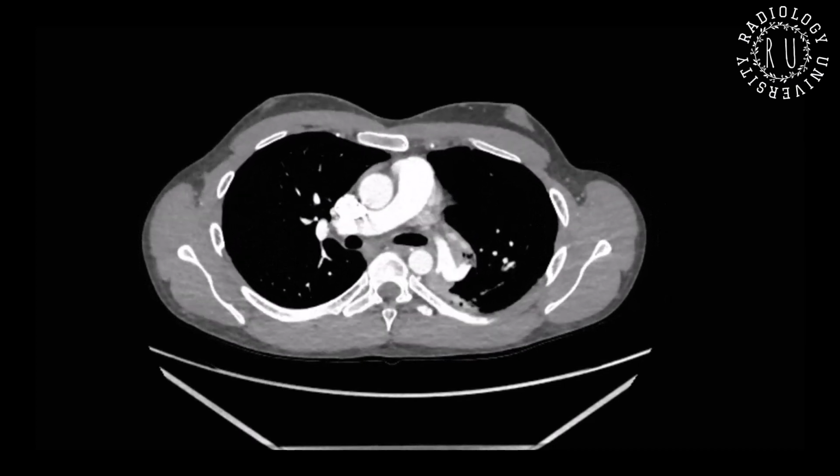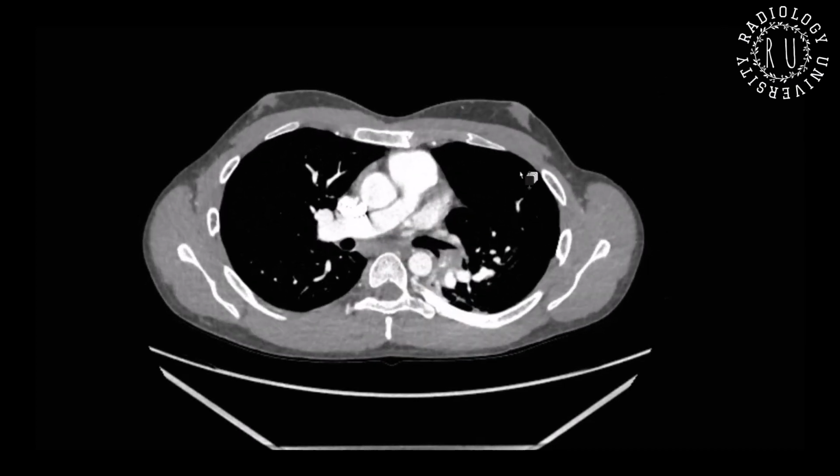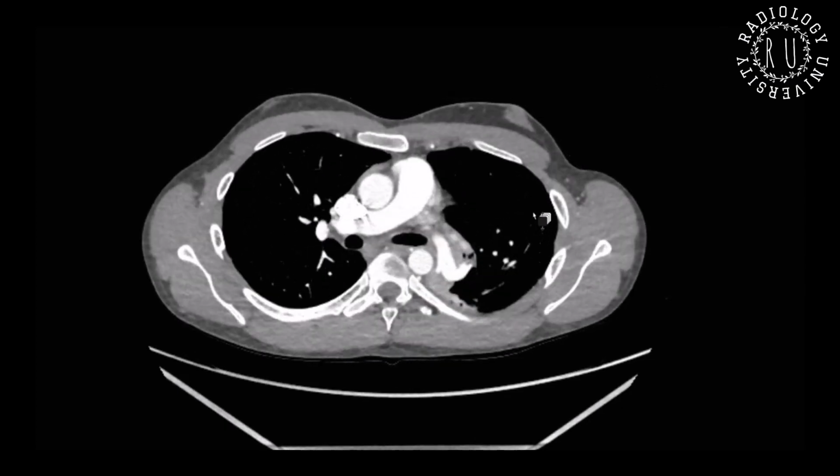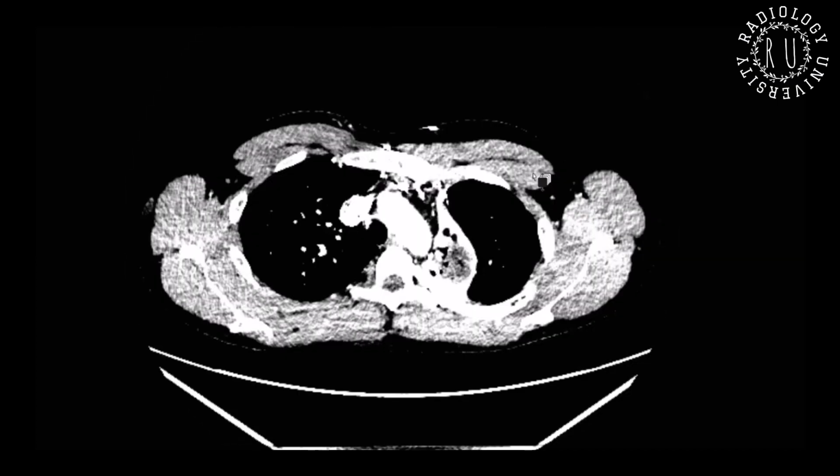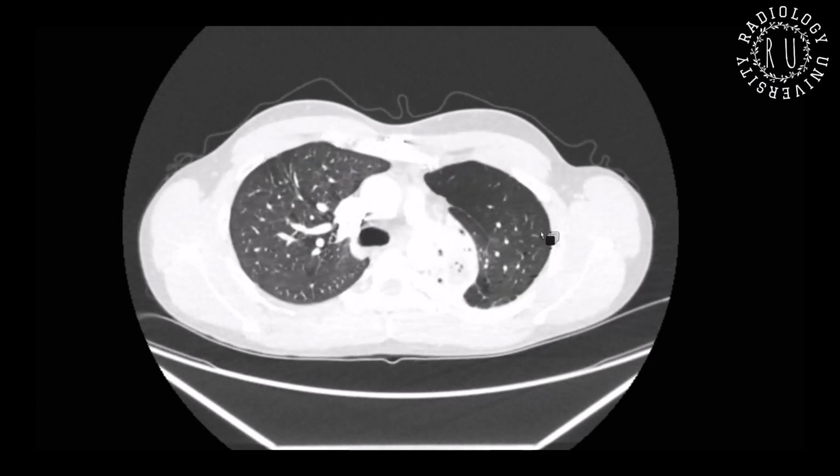Okay. I would like to evaluate the images further. Is this at the subcarinal region? Okay. I would like to evaluate in the lung window.